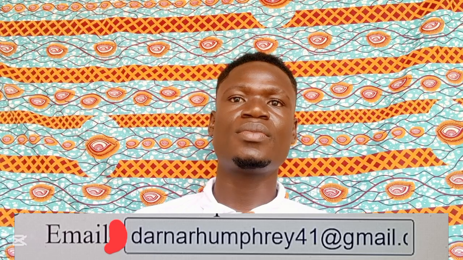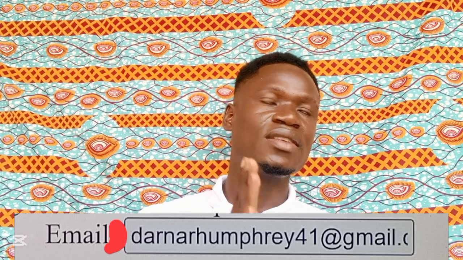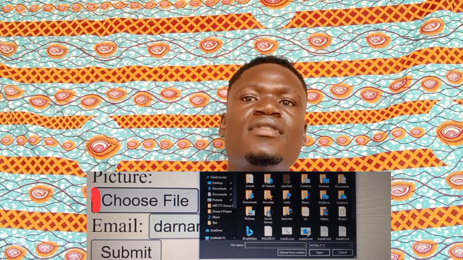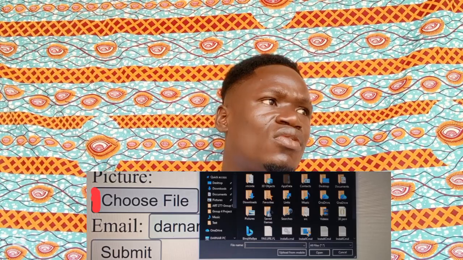Coming to the email usage, it validates email addresses. The radio is to select one option from multiple choices. So whether you've got a lot of choices, it's select one, meaning that you only get to click one. Let's look at the checkbox. It's used to allow multiple selections. The file is used for uploading files. Lastly, we've got the submit. It's just to submit your form data.